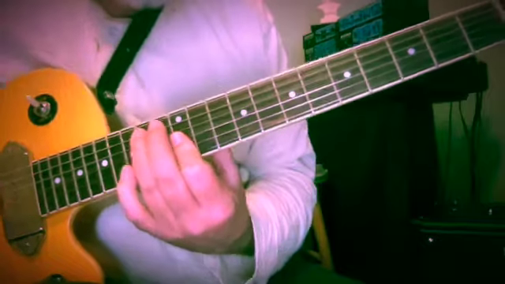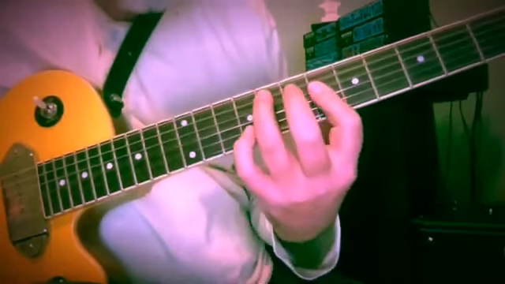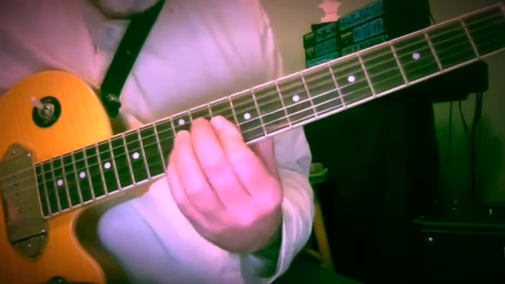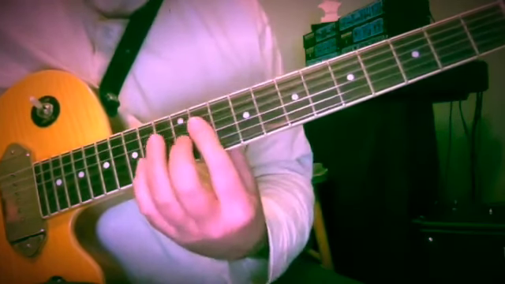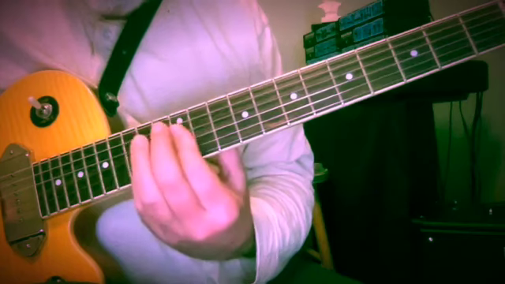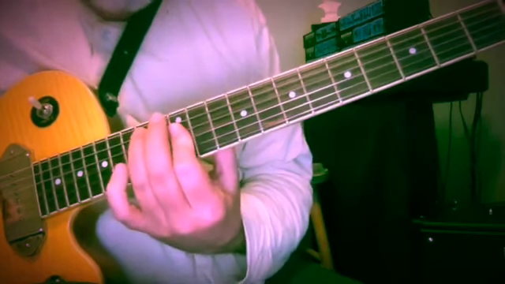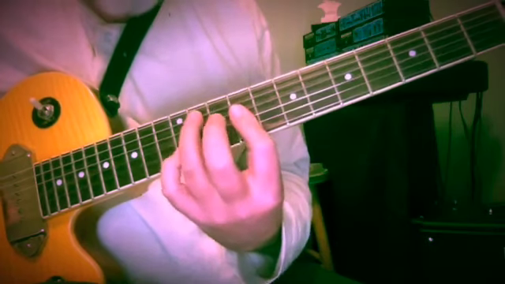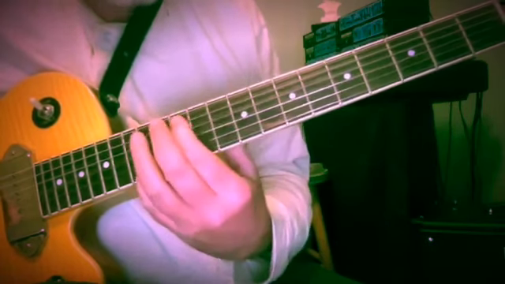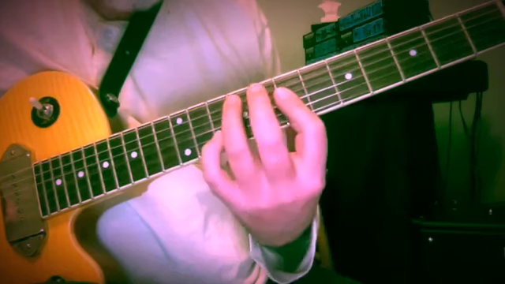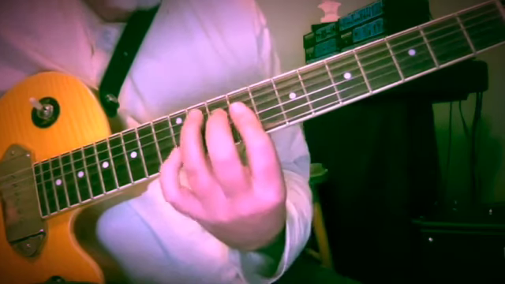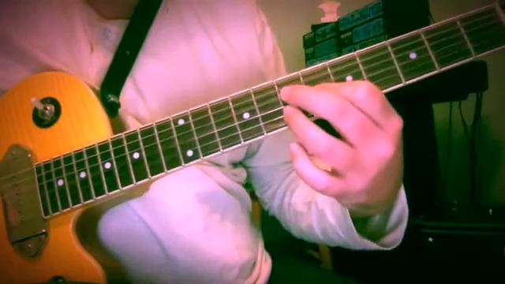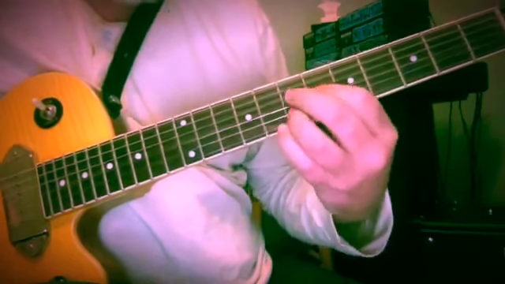And now we're going to back down. I'll start from the up a half step, up a whole step, to A. Now we're going to drop down to E7, A. So we're just backtracking. F#, E, C#, and finally F# minor.